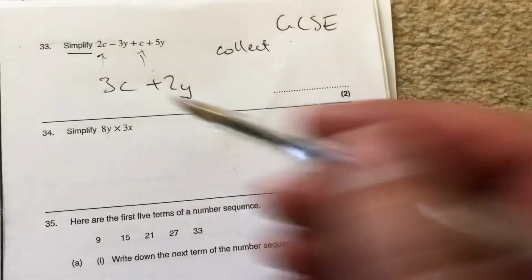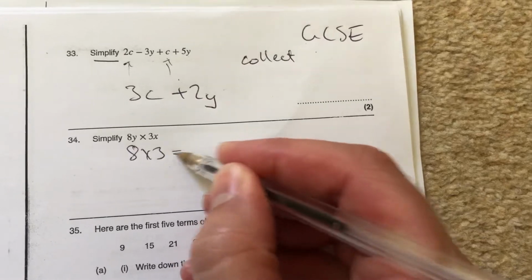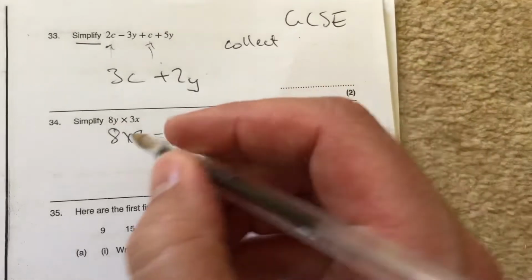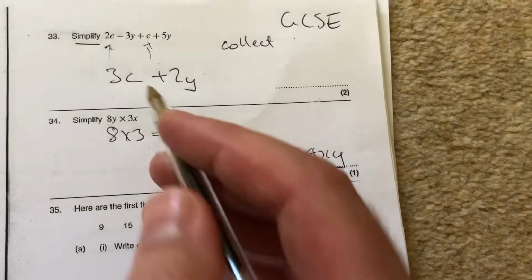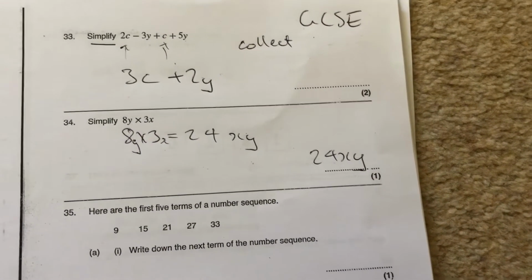Then simplify 8y times 3x. Do the numbers. 8 times 3 is 24. And then just add the xy. So your final answer would be 24xy. Okay, because that y and that x we can't combine further than xy.